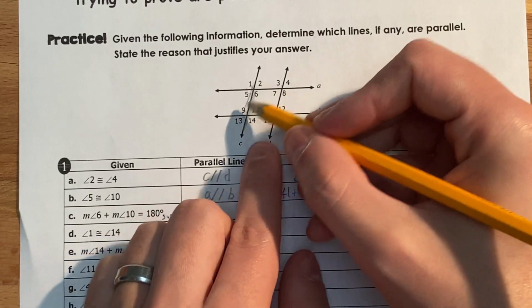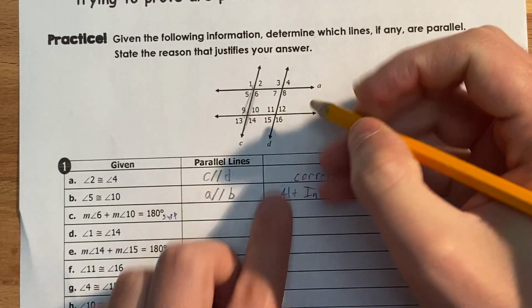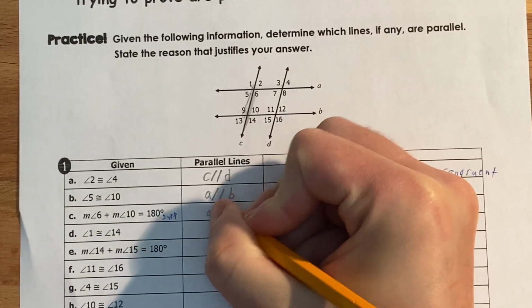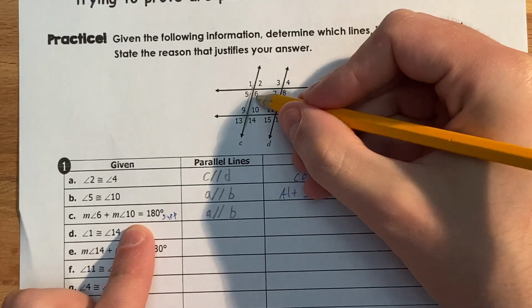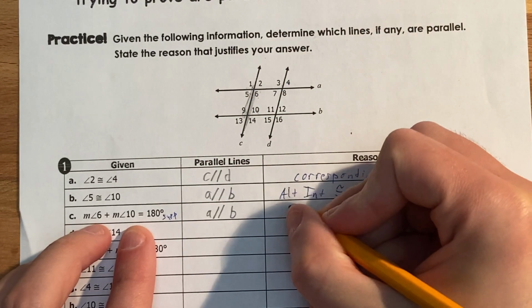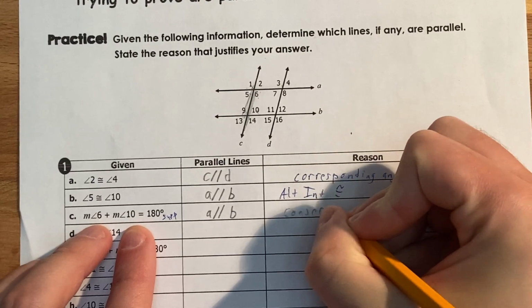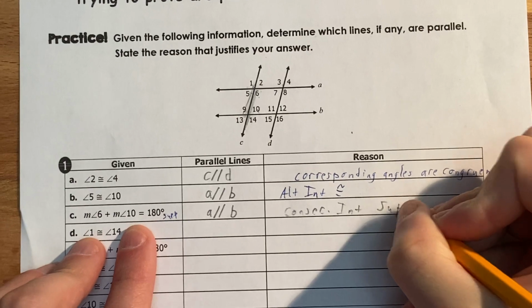If this is the transversal, then these have to be A and B parallel. 6 and 10 are interior, so consecutive interior. So consecutive interior are supplemental.